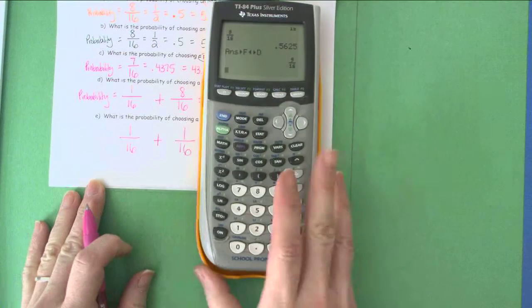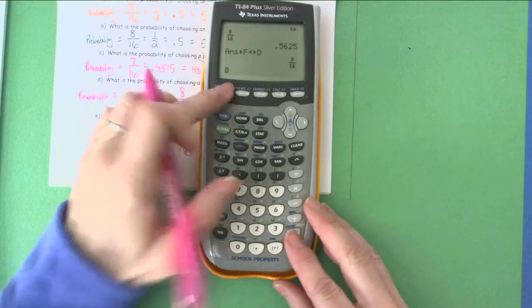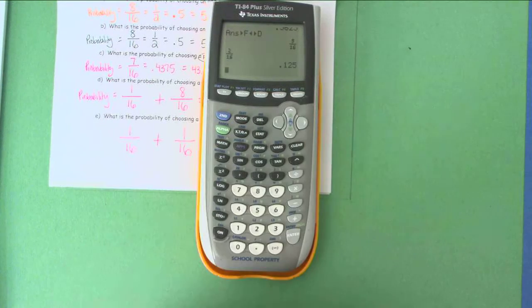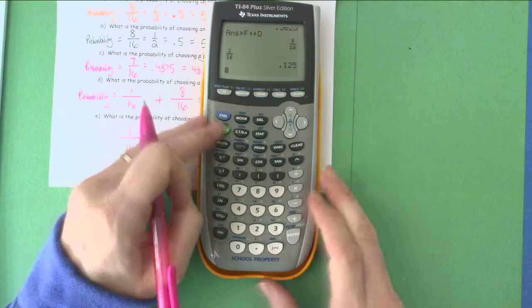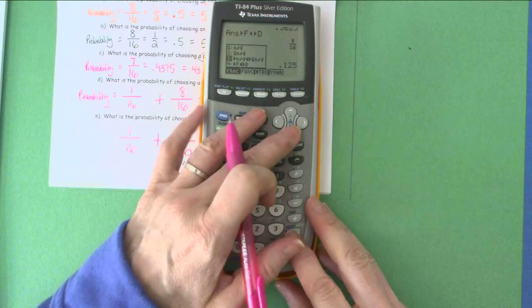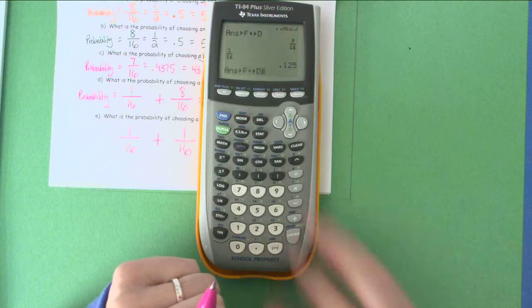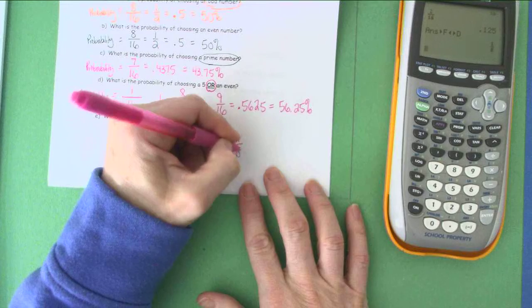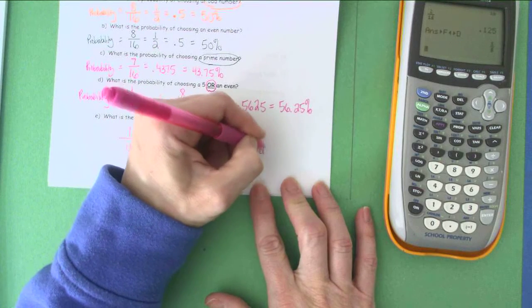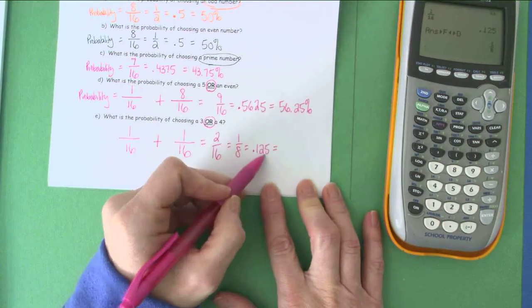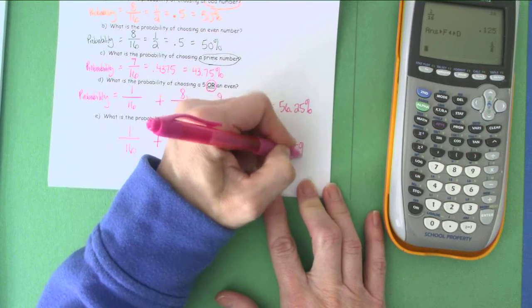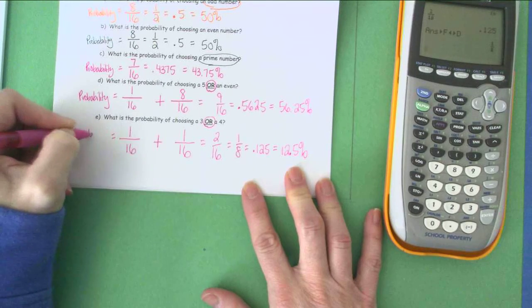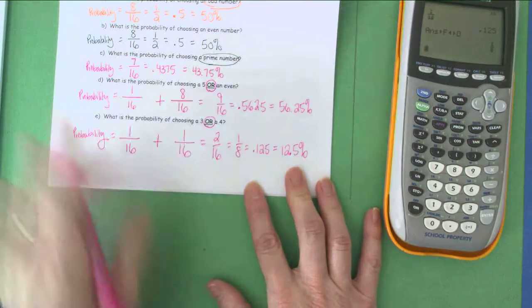Let's see what it is as a decimal. Alpha y equals 2 over 16. Okay, so as a decimal, it's 0.125. If I convert it using number 4, fraction to decimal, or decimal to fraction, I get that 1/8. So 1/8, which equals 0.125, or 2 to the right, 12.5%. And this is, again, my probability. So that's example 1, all done out.